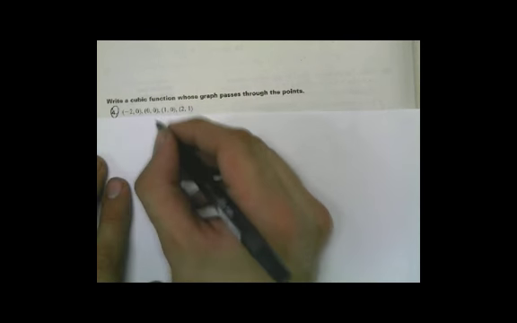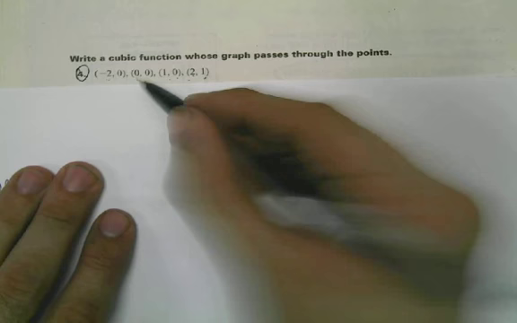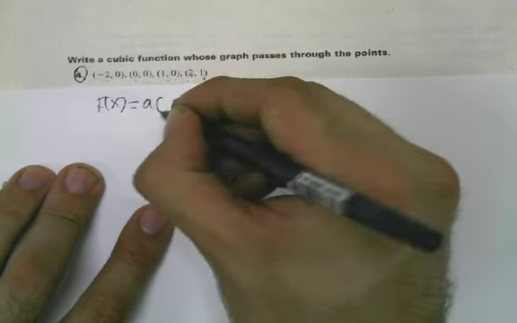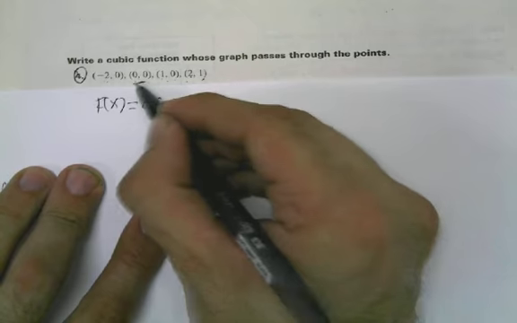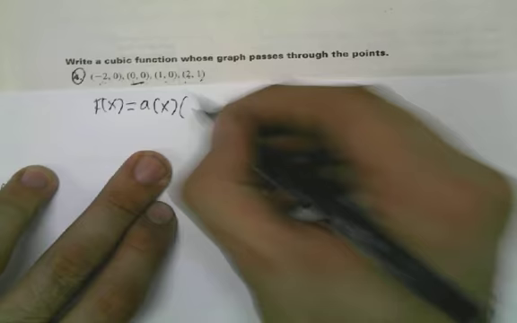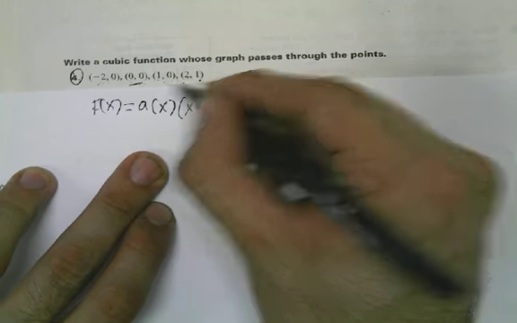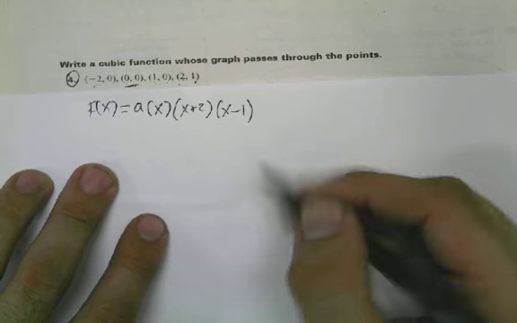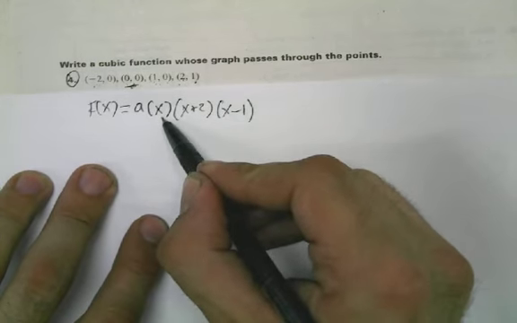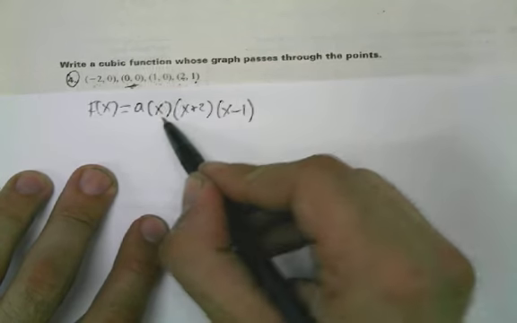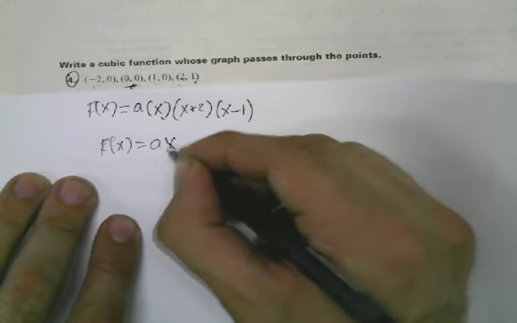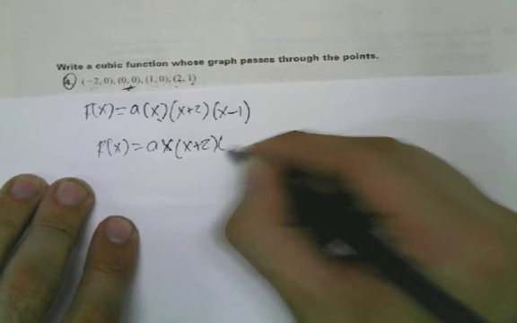It goes to these points. Now you have to see that we have 1, 2, 3 x-intercepts. So we're going to have some f of x equals a times x. That's where that 0 comes into play. And then that's going to be x plus 2, and then x minus 1. That's the function. Oh, I made a mistake there. That's going to be just an x, because we put in 0 for x, that's the x-intercept. Then we have f of x equals a times x times x plus 2 times x minus 1.